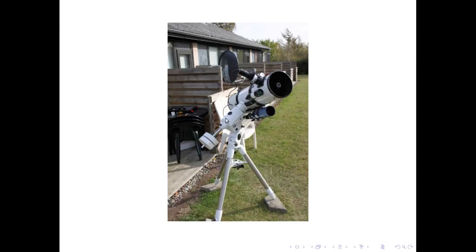For those of you who are interested, it's an EQ6 Pro, I think it's called, which is computer controlled. It can be guided and have go-to and all that jazz. What you might notice is that it has a peculiar orientation.